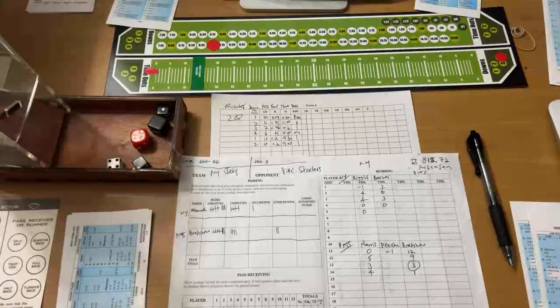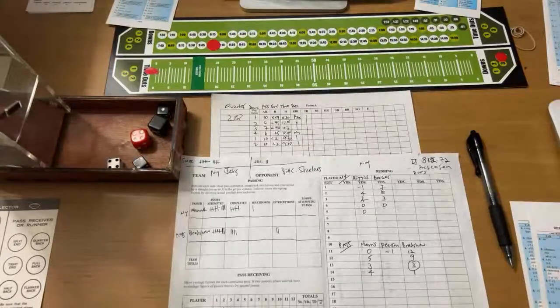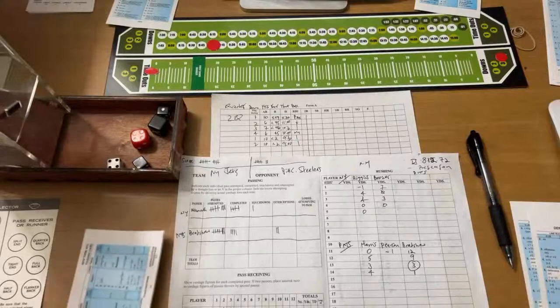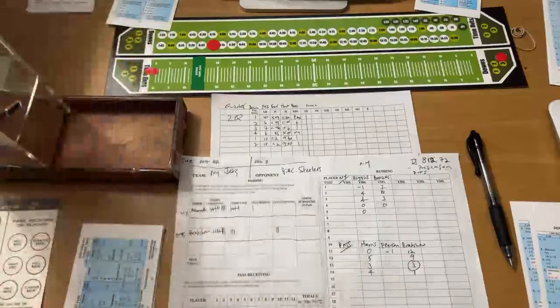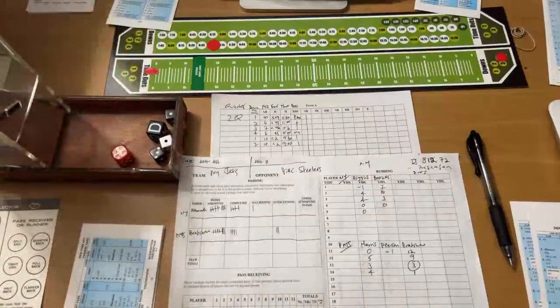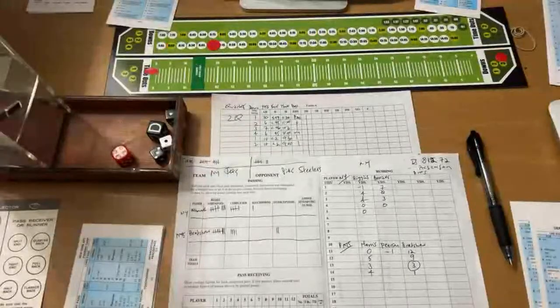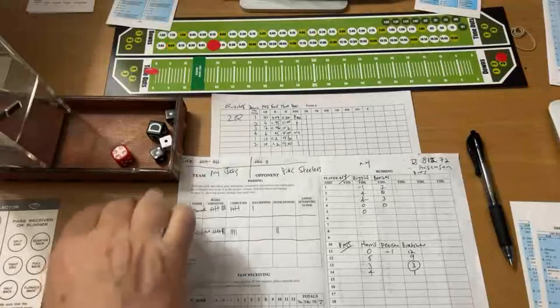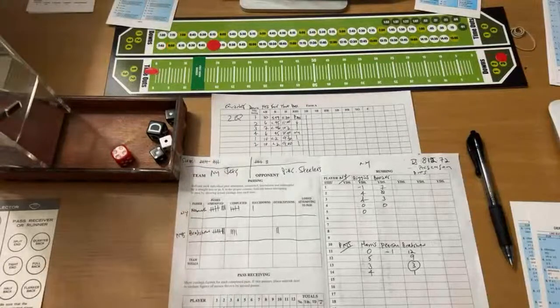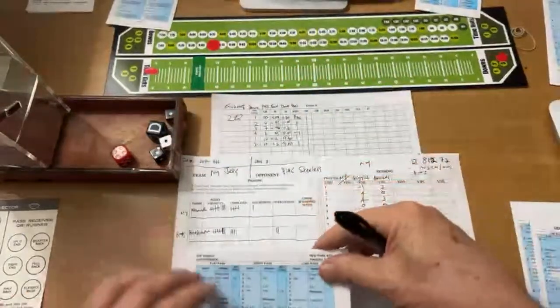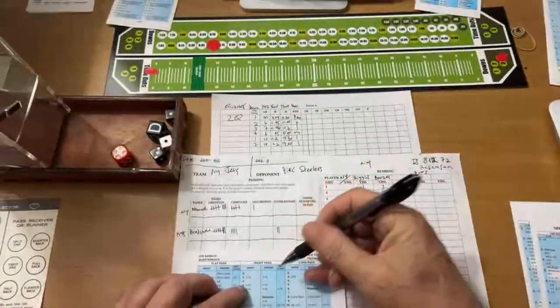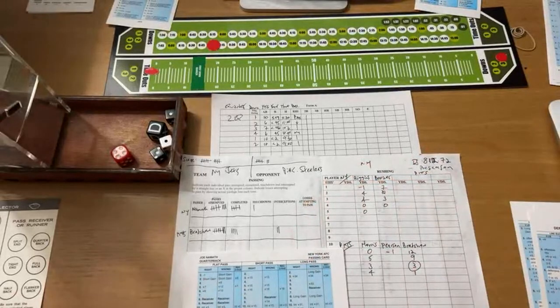Stopped. Namath's going to go short to Maynard again. That's a pass rush. And that is a correct guess. 1-4. I'm going to ignore the pass rush at this point. I'll pick that up next game.